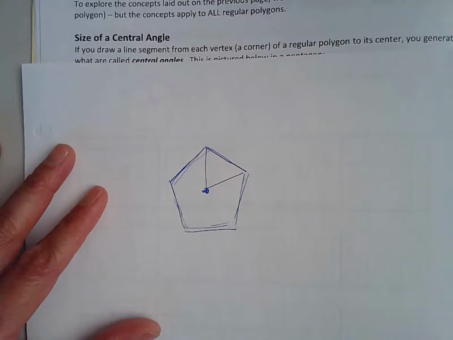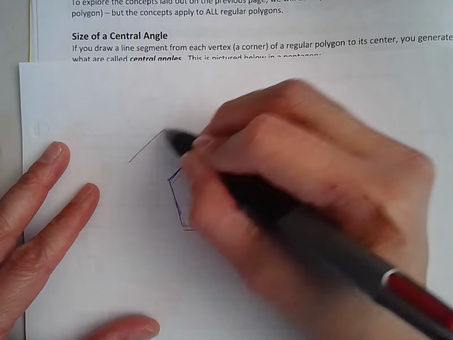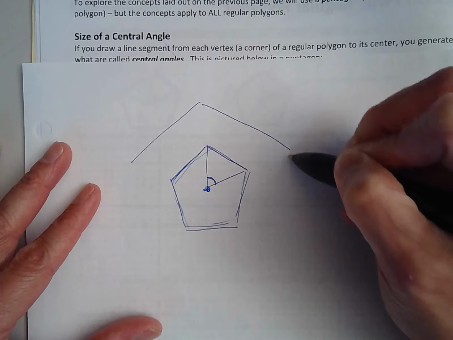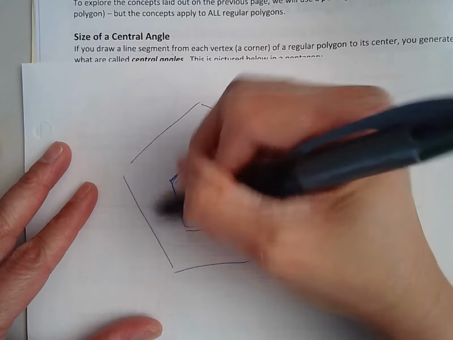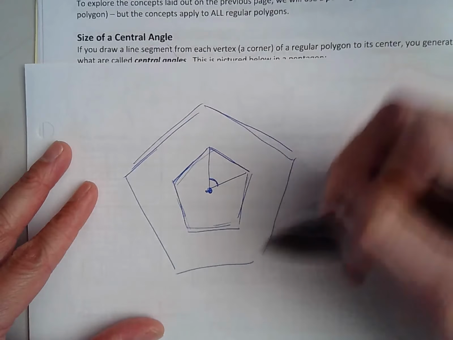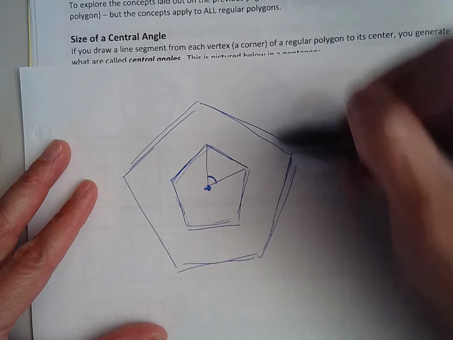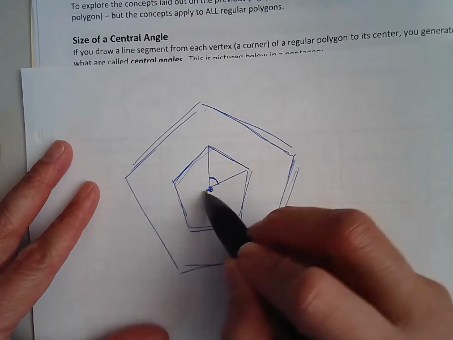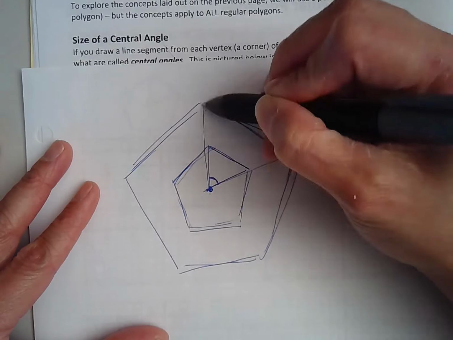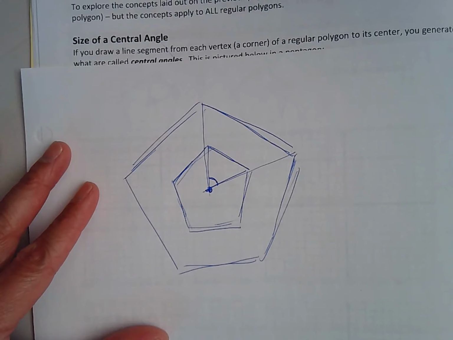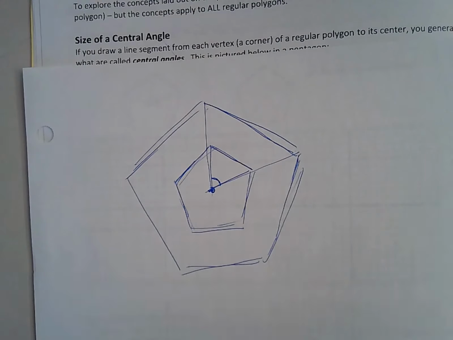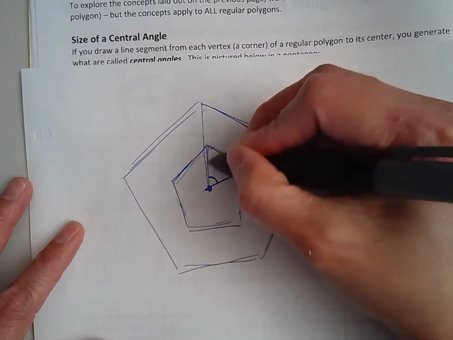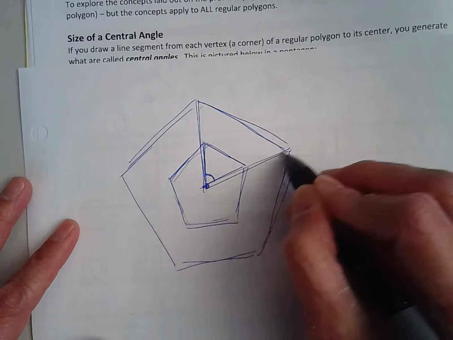This angle. What if I create a bigger pentagon? Oh, look at that. It's pretty much the same, right? The angle doesn't change. It doesn't matter how big or small the pentagon is. It's going to be the same.